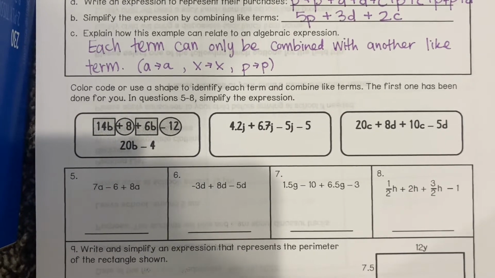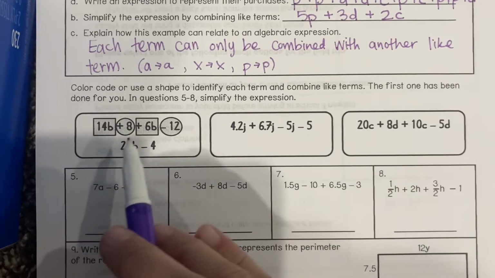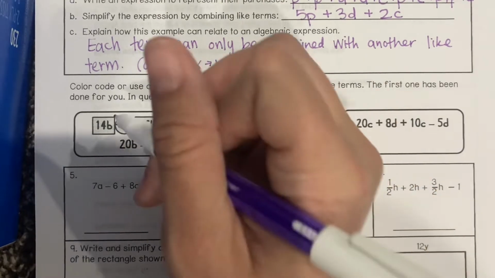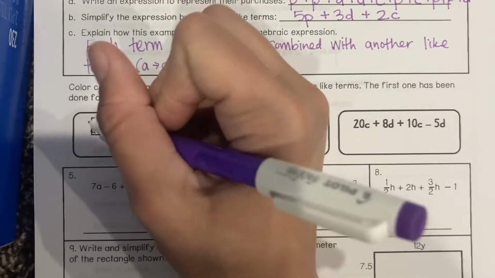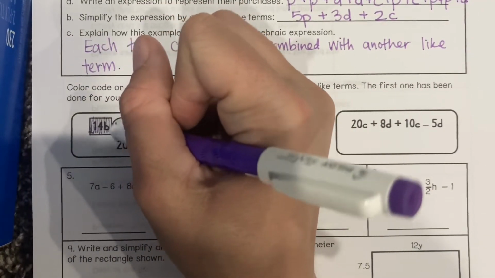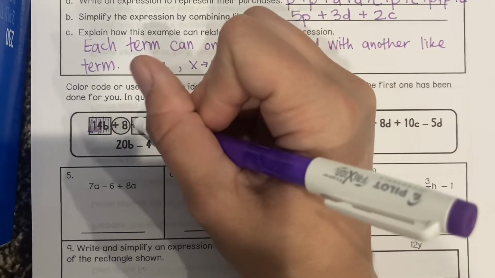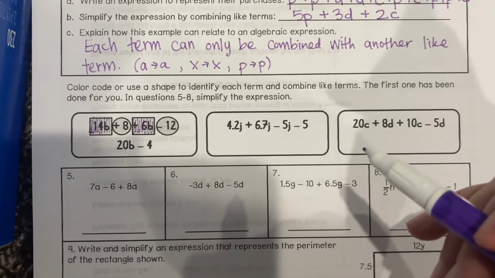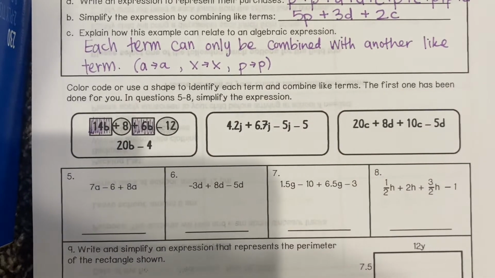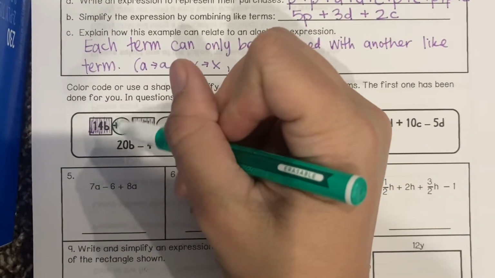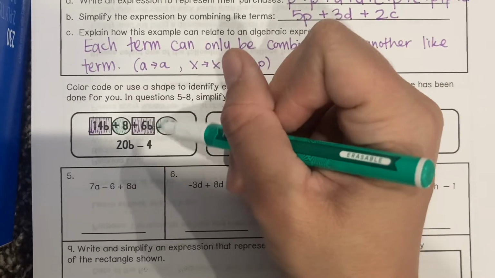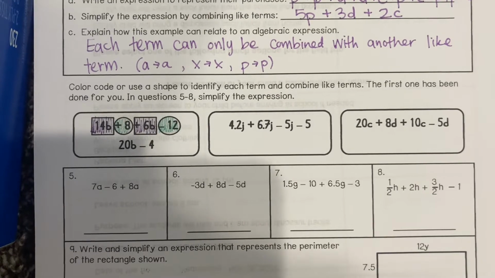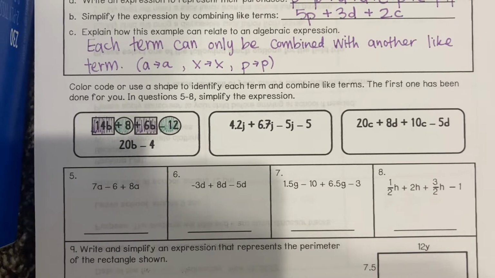All right, assuming you have your colored pencils, I'm going to walk you through the first one and then help you with the other ones. This one has used shape. So we have 14b plus 6b. Those go together. 14 plus 6 is 20. And then there is plus 8 minus 12. So those integer rules are not going to go away. So 8 take away 12 is -4.